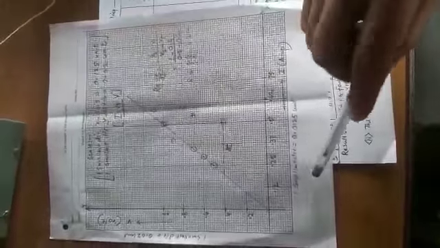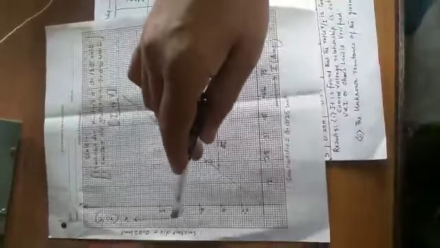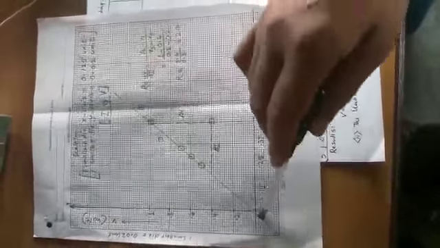I take the smallest division along the x-axis as 0.0125 unit, and along the y-axis it is 0.02 unit. Then I plot the data here, and it will be a straight line. Already you know from class 10, this is a straight line passing through the origin, the line of best fit. Now the maximum number of data points will be on the straight line.